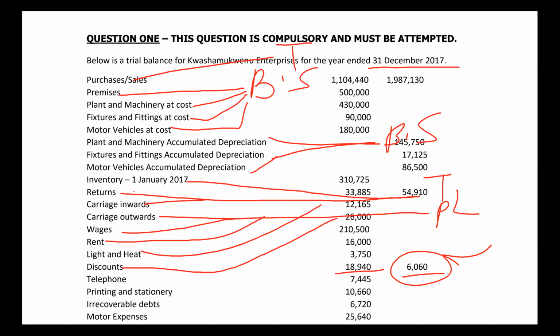But it's an income, because when you receive the discount, that is an income. It's not an expense, but the discount allowed is the one that is an expense. So you should understand: discount allowed is an expense, and it's found on the debit side of the trial balance. Clear? Clear, sir. Okay.